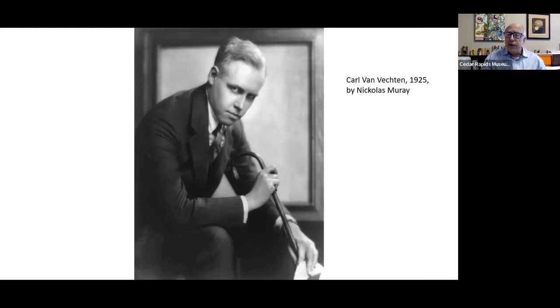He writes for the New York Times for many years, eventually leaves the New York Times and publishes a series of essays in the later teens, from about 1915 to about 1920. You will find collected essays in book form, many of which deal with dance. In the 20s, he turns instead to writing novels, and he wrote a series of novels throughout the 20s.